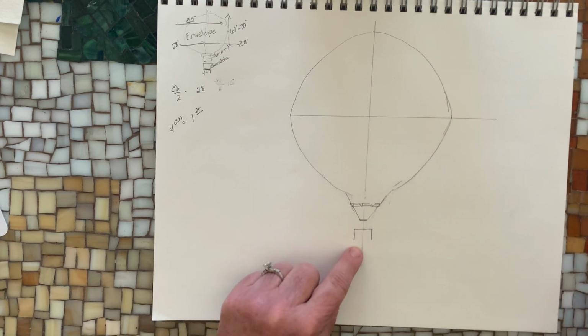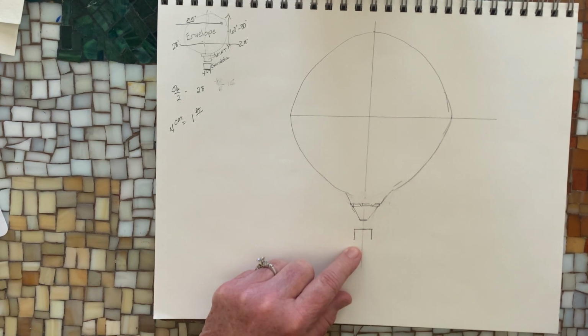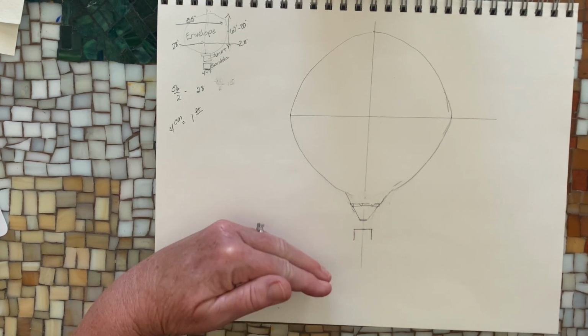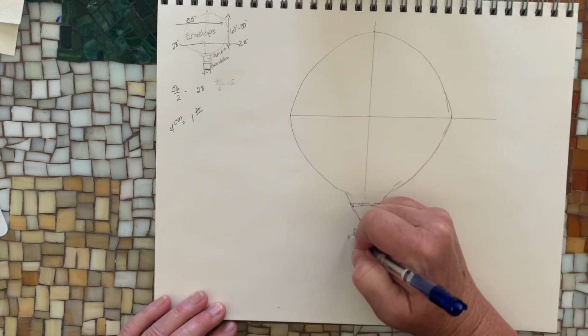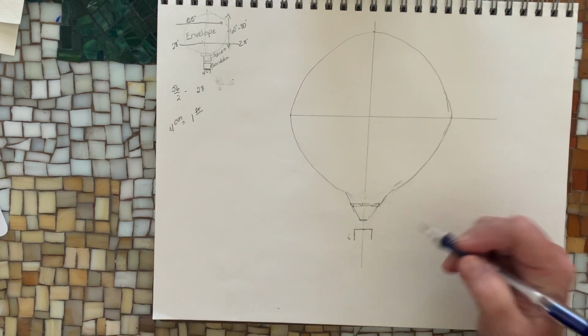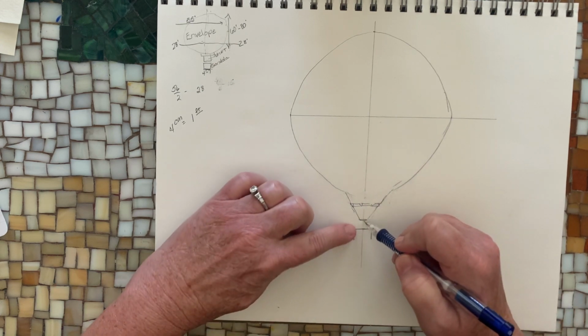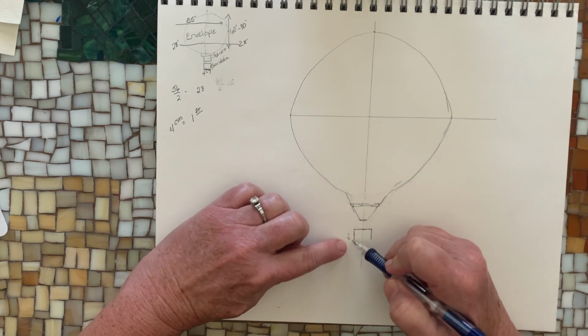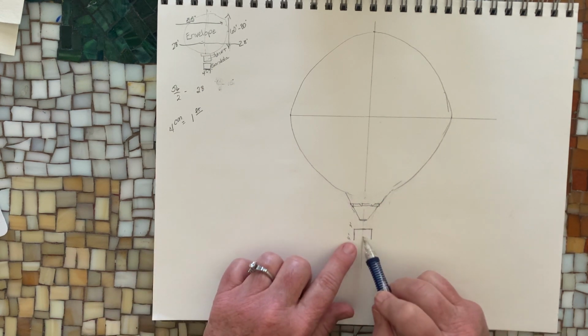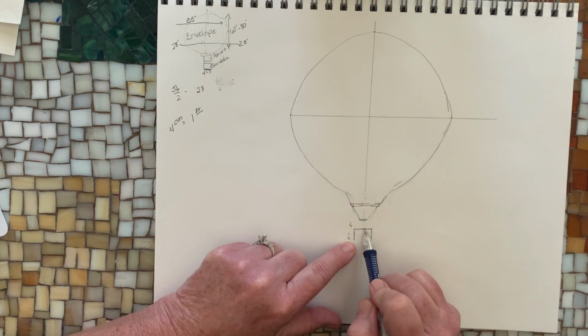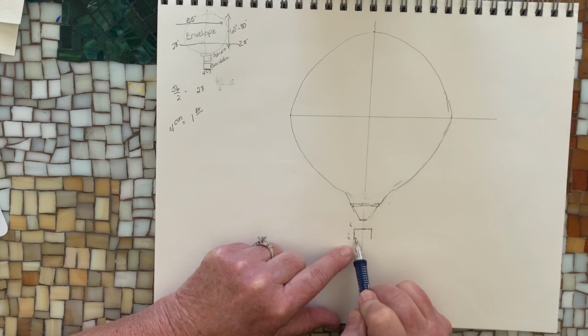Now, how tall am I going to make that gondola? That gondola itself is about 4 feet. It's a square. And the area between here and here is the same as how wide it is. So that's about 4 feet. So I should have the same distance here to here as I do from here to here.